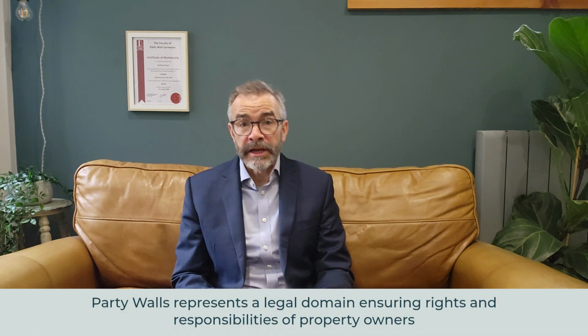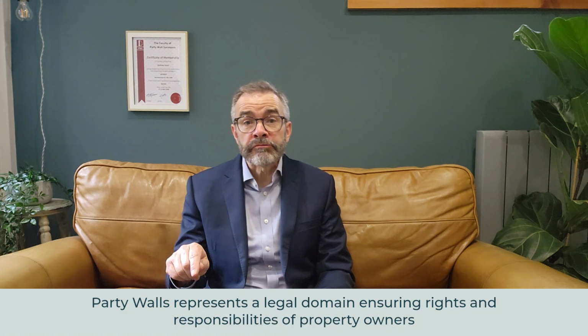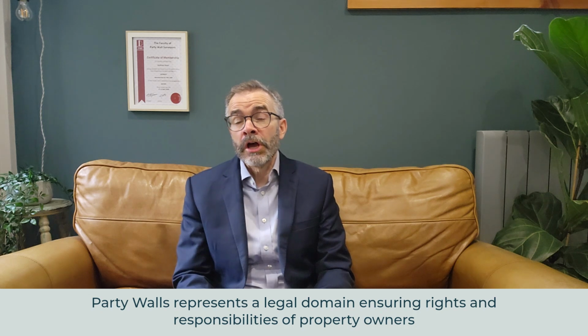Party walls are those shared boundaries between properties. They provide structural support as well as delineate property lines. Their significance goes beyond mere physical barriers. They also represent a legal and regulatory domain that ensures the rights and responsibilities of property owners are upheld.